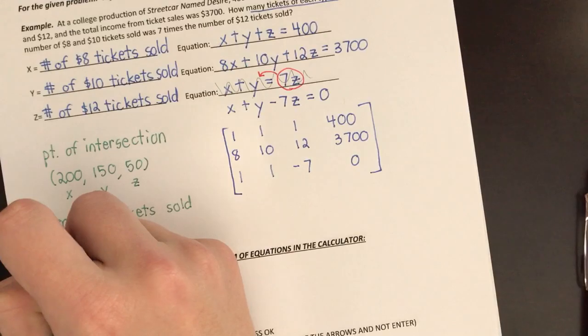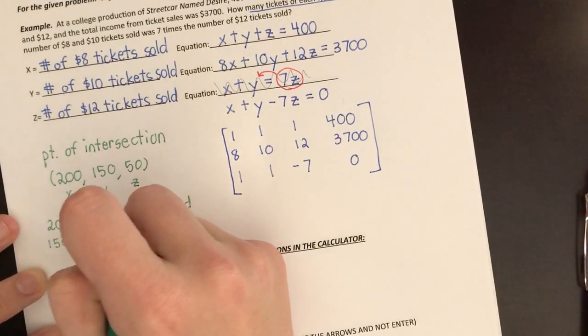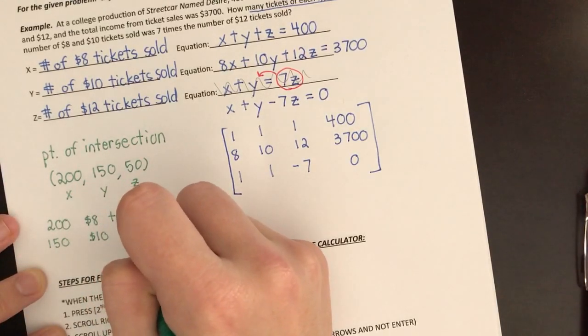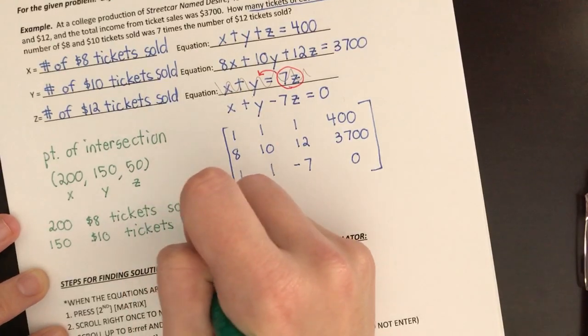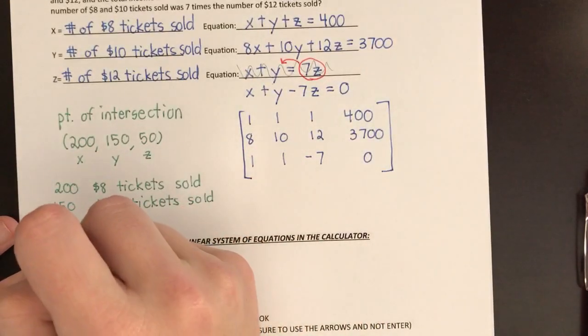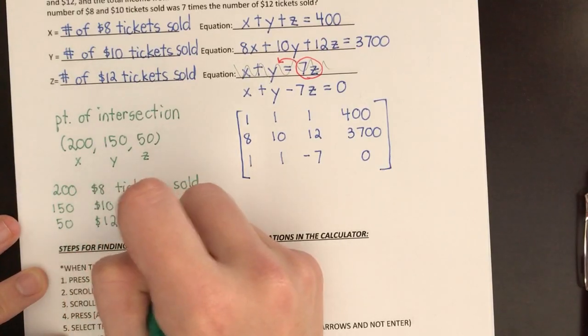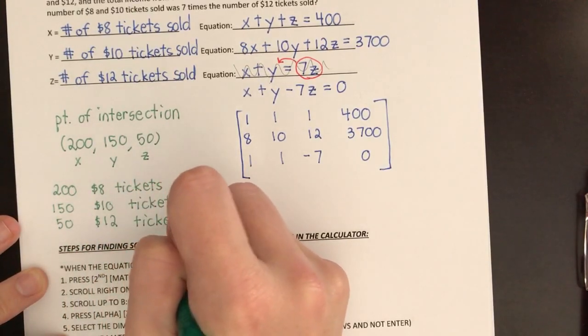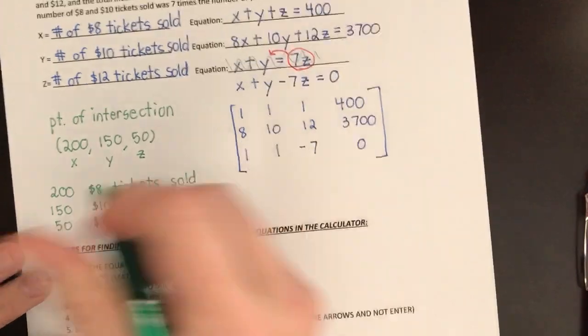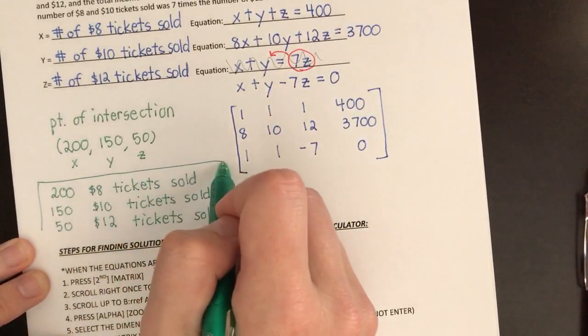You would say 150 $10 tickets sold. And then you would say 50 $12 tickets sold. That would be your final answer.